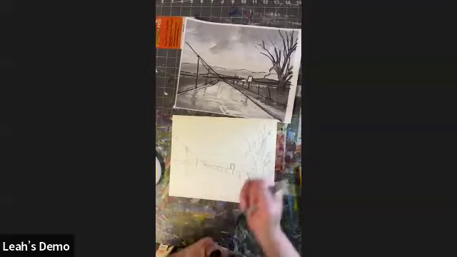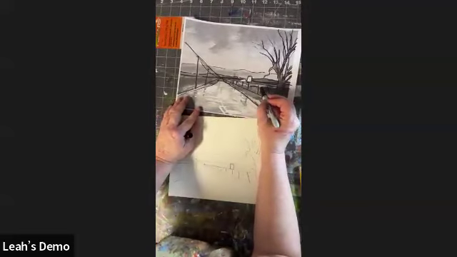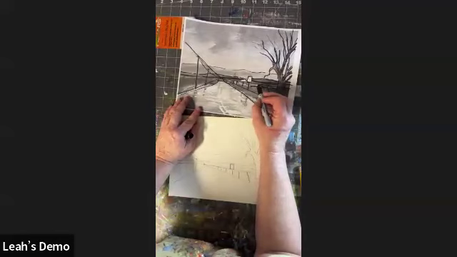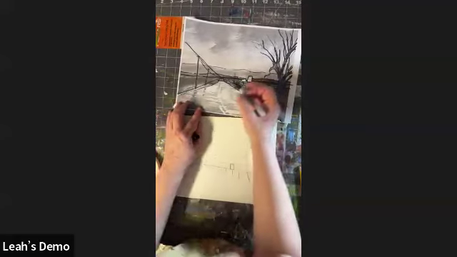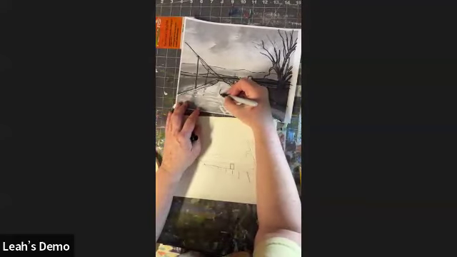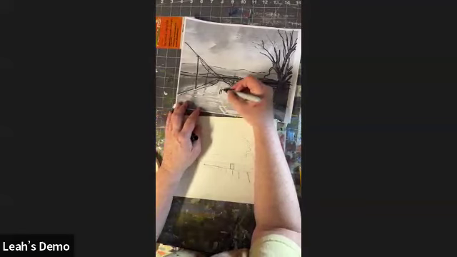There's a few other lines in here we're going to want to preserve. There's a lot going on in this road.